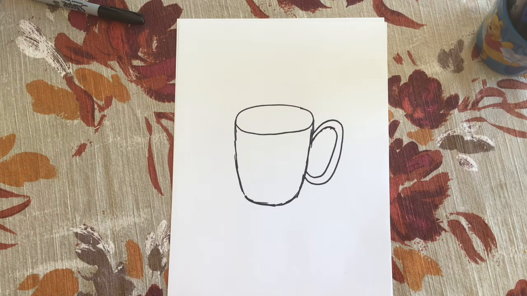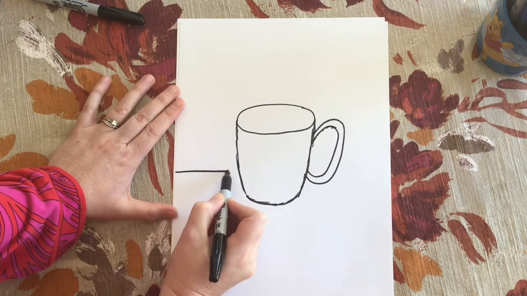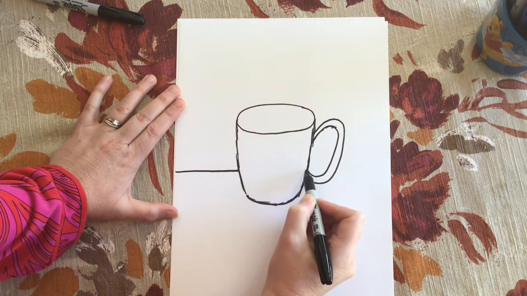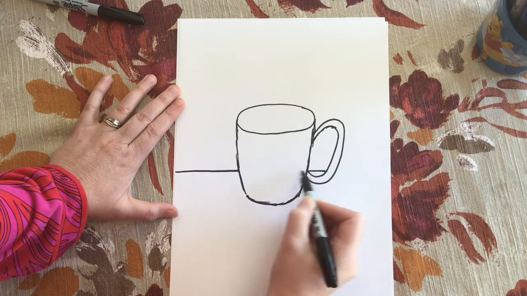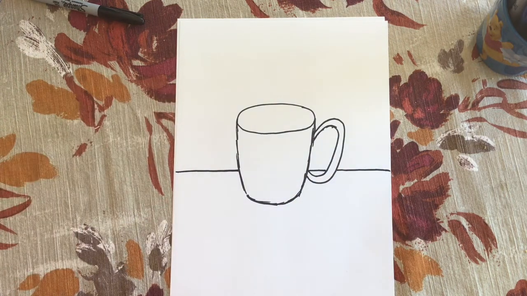Next, we're going to add the table. We don't want our cup just floating in space. And we're going to do that by creating a horizontal line. I touch my cup and I stop. I imagine where it goes. Oop, a little bit's going to be in that handle. And I bring this all the way across. From here, our next step is adding designs.